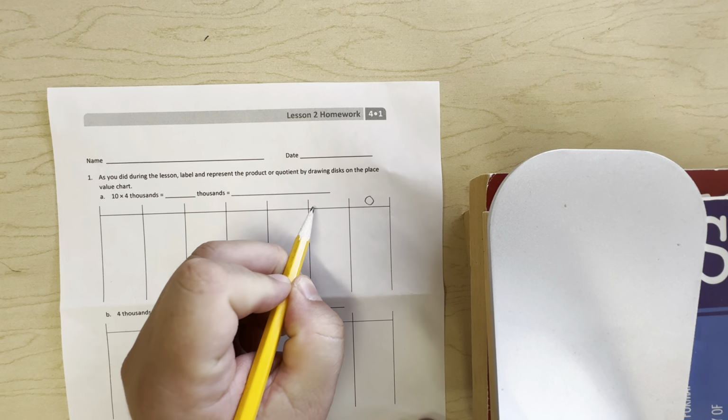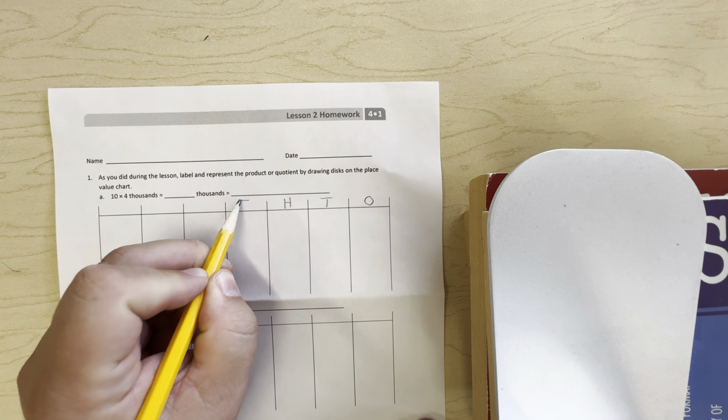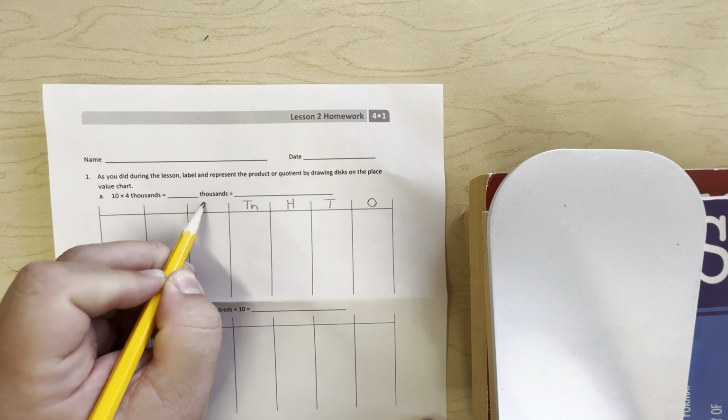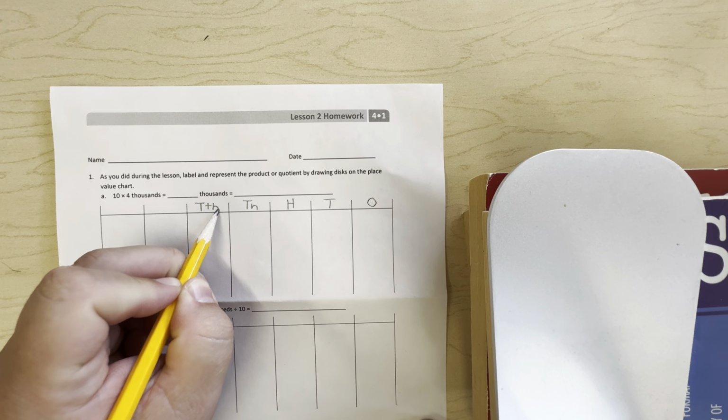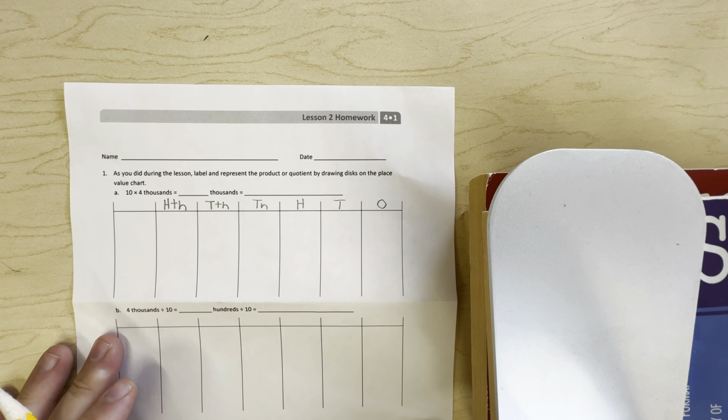So I'm going to label it ones, tens, hundreds, thousands, 10,000s, and 100,000s, okay?